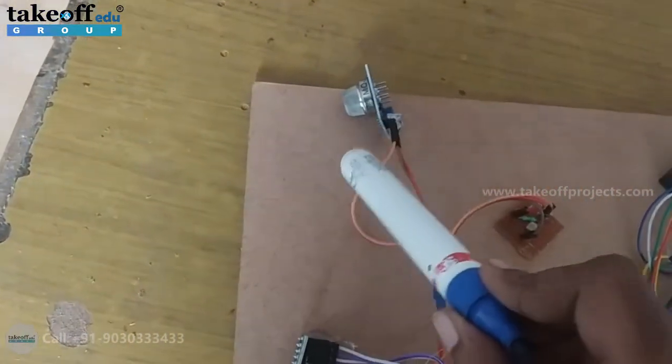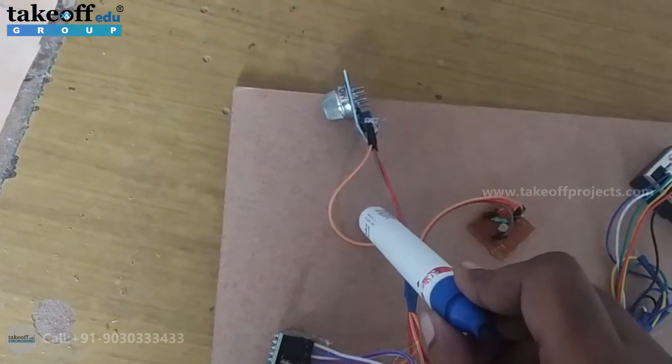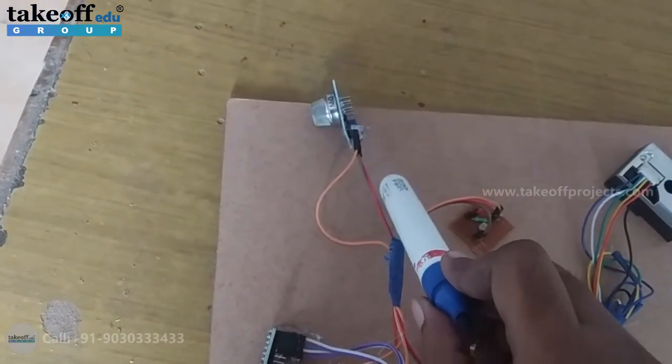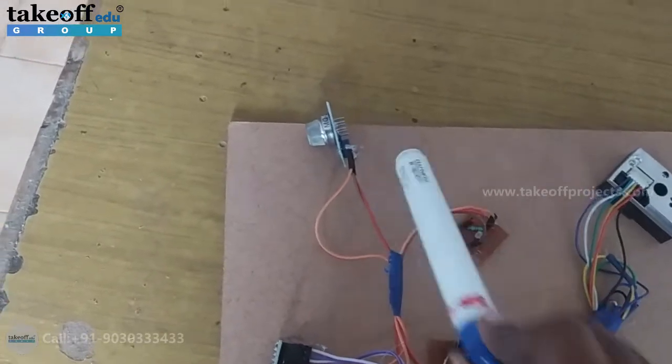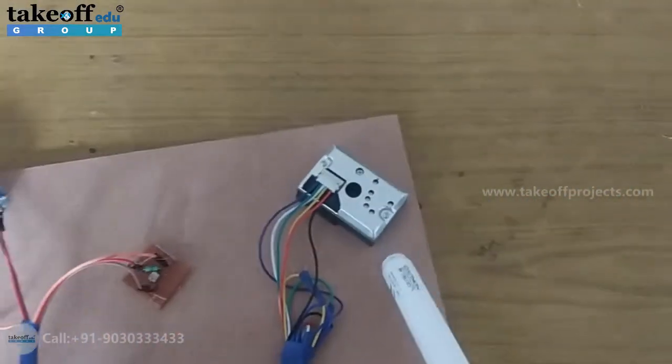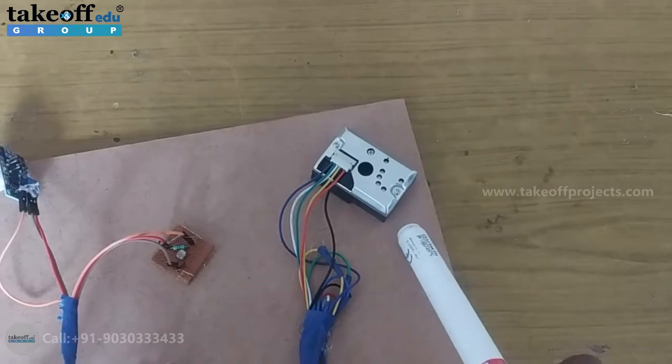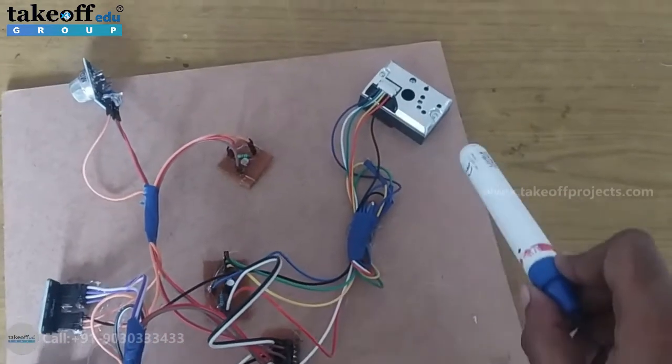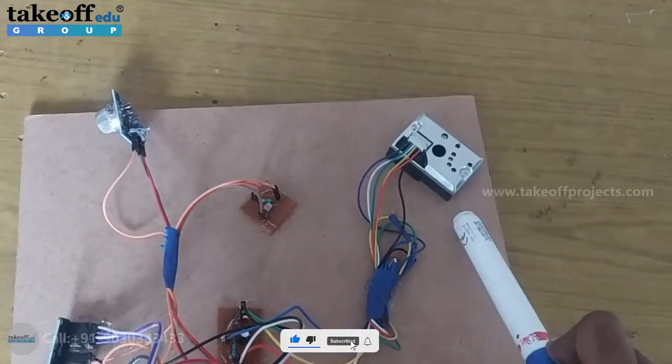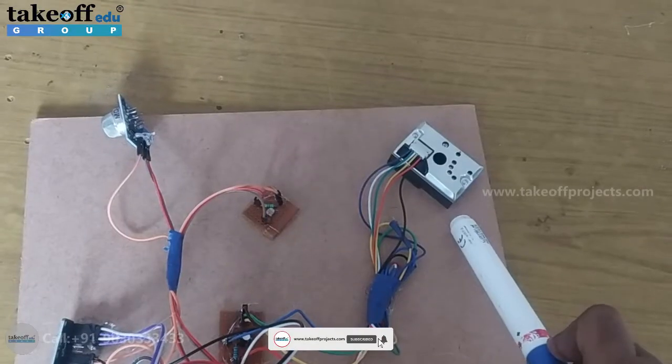This is an MQ2 sensor which will measure the CO2 gas present. It can also detect toxic gases present in the atmosphere. And this is a PM 2.5 dust density sensor. With the help of this we will be able to measure the dust density of the 2.5 range.